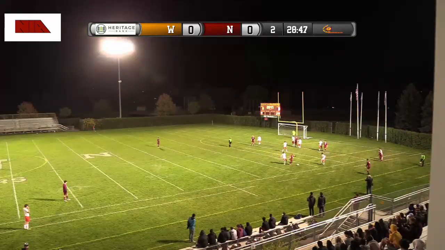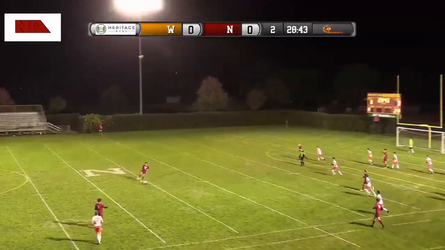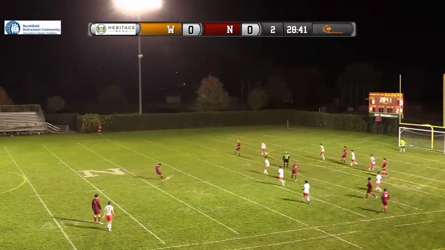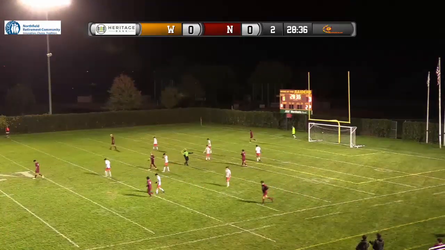He's playing Narveson at the feet of Narveson to Heinrich. Heinrich looking for options. He'll play Mank. Mank has space. What will he do? He's playing it in deep. It's a shot on net, and it'll just go wide of the goal.